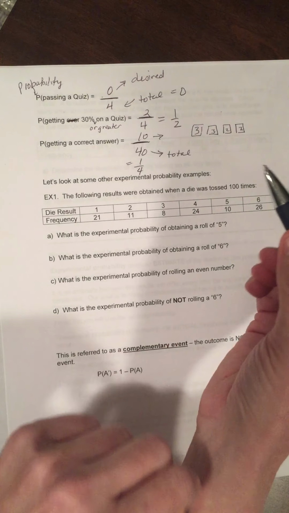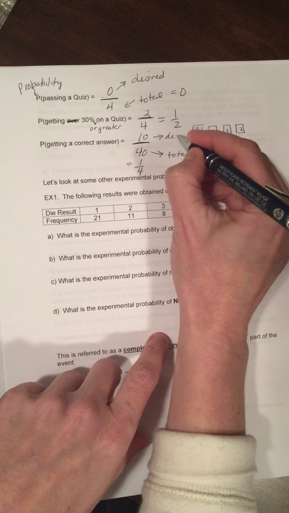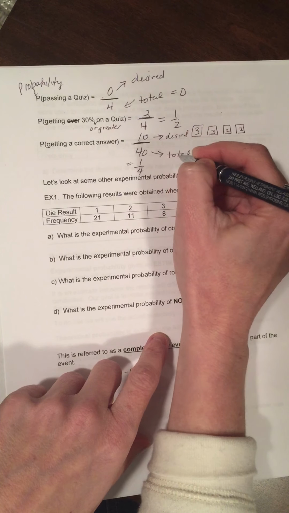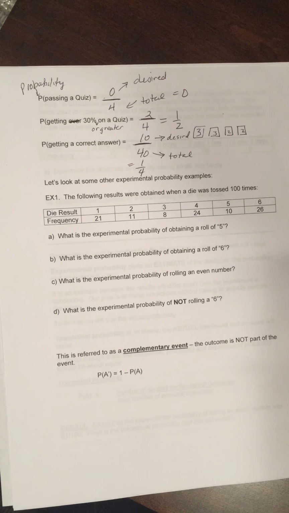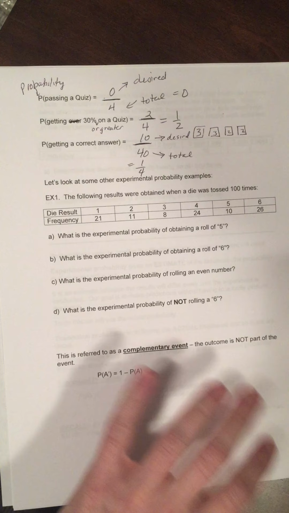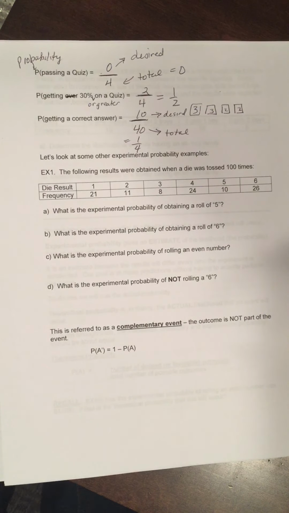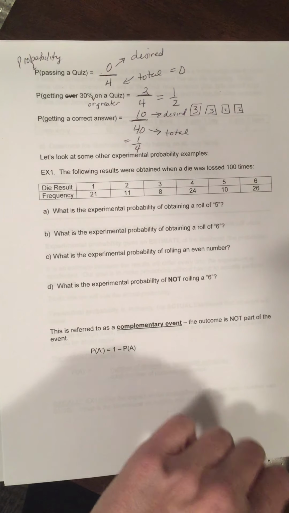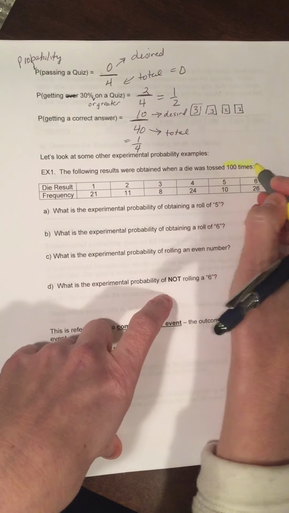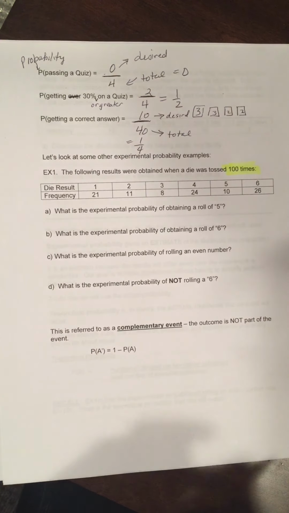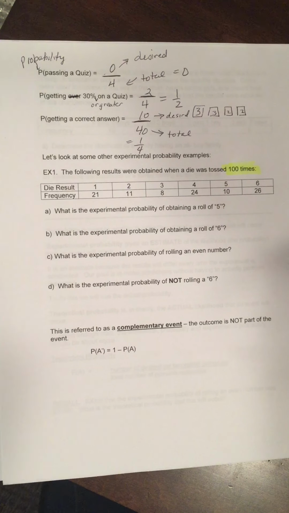Remember, probability looks at desired over total. Desired over total. And every probability question is going to be a fraction. Okay, let's look at another example. The following results were obtained when a die was tossed 100 times. Kind of an important piece of information, because I'm pretending that I'm taking this die and I'm rolling it 100 times.